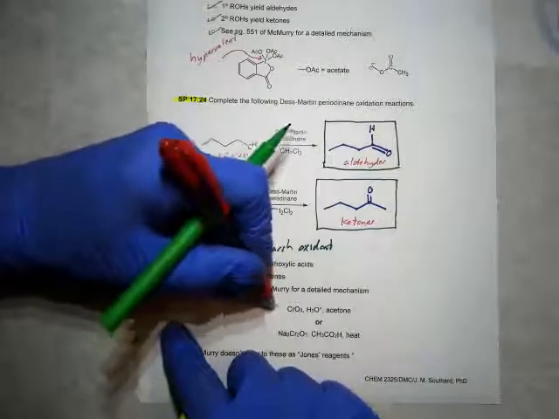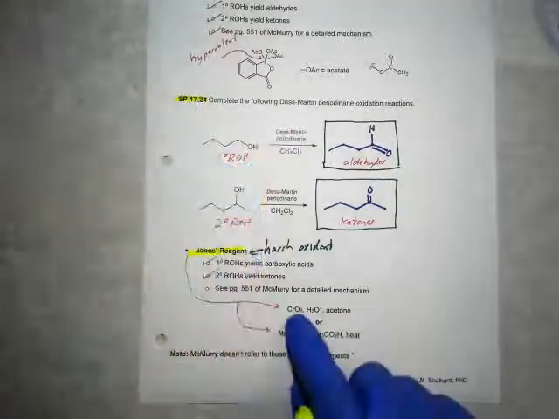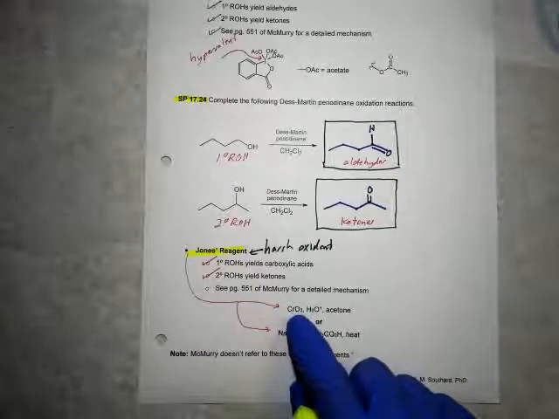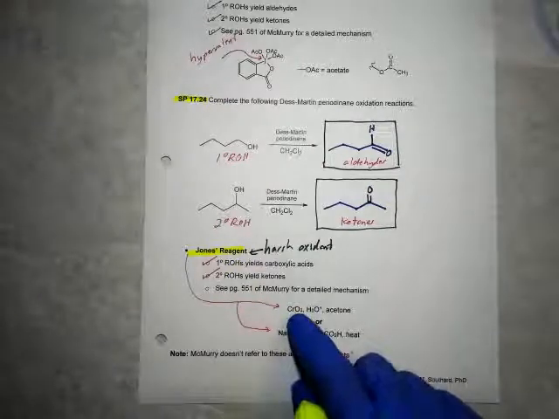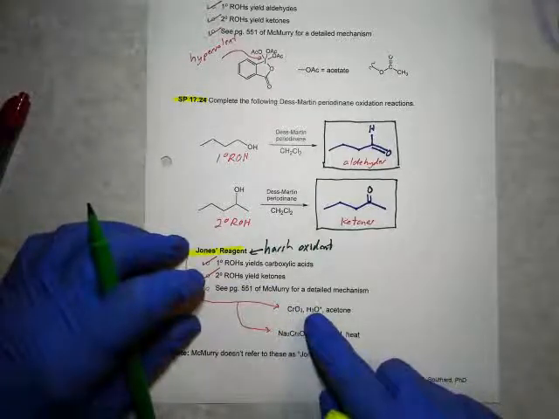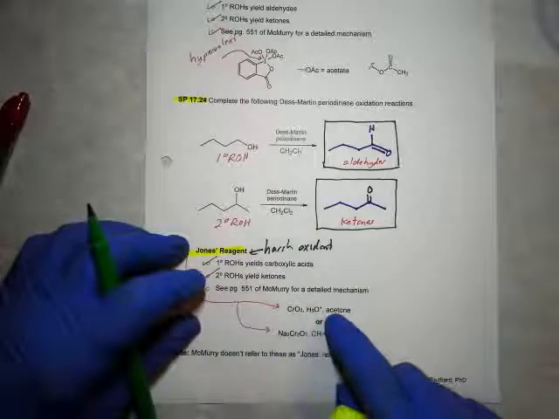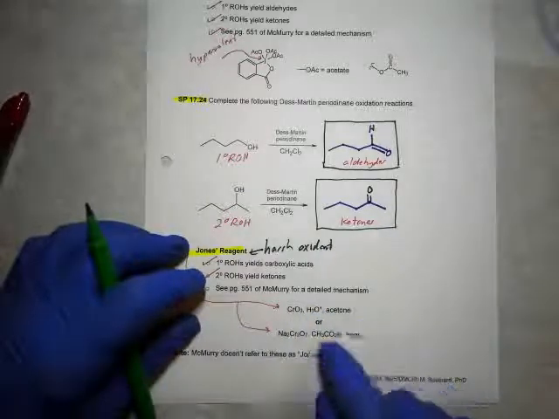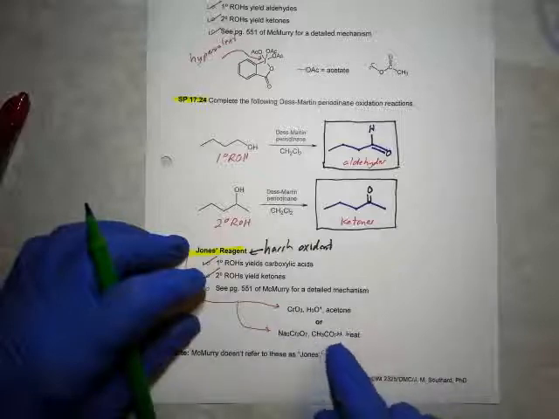So what does Jones reagent look like? Jones reagent looks like this. Folks, this is chromium 6 oxide, or hexavalent chromium, a very, very toxic heavy metal. And the pH has been lowered dramatically by adding acid, and it's also conducted in solvent. Alternatively, you can use sodium dichromate in the presence of acetic acid and heat. But any of those give you chromic acid, which is a very harsh acid that can oxidize things. So let's go to our last page just to see how that works.